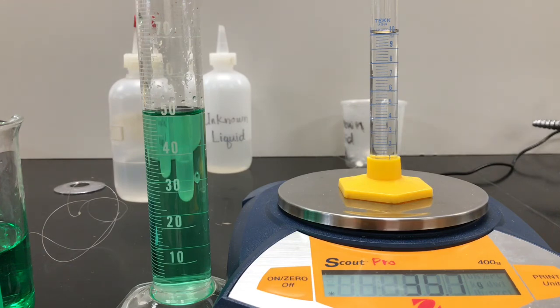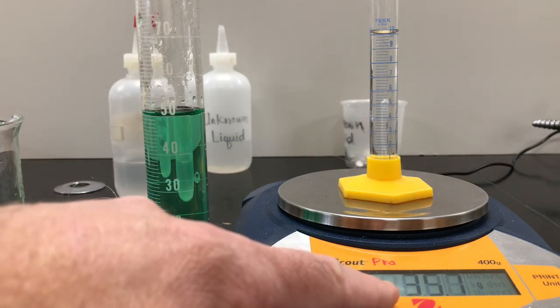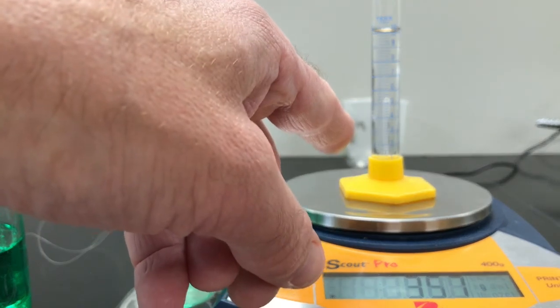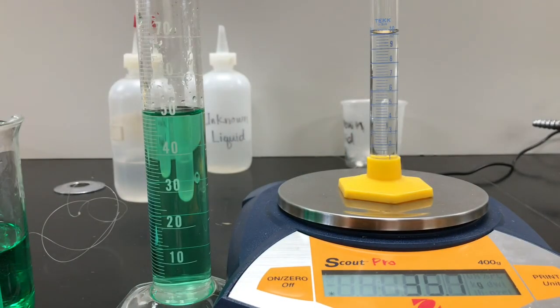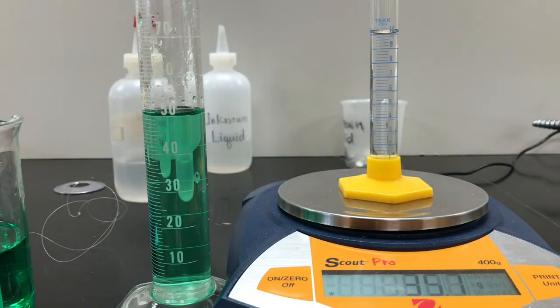And so this isn't the mass of a liquid. It's the mass of the liquid and the cylinder. So I want to find just the mass of the liquid. So what I'd have to do is take this mass and compare it to the starting mass of just the cylinder. And how do I deal with that? Well, hopefully you understand and can figure that out. What are you going to do with those two numbers?